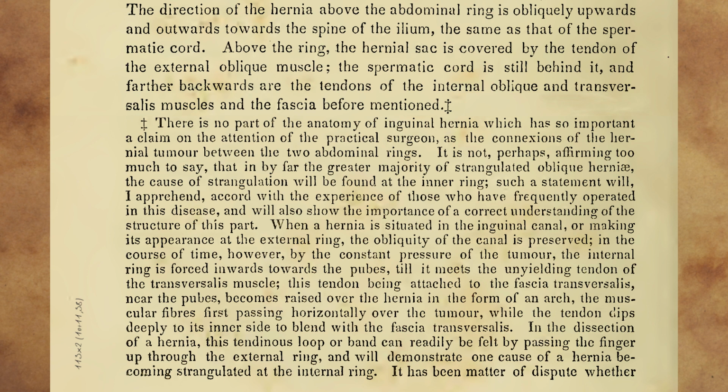Footnote. There is no part of the anatomy of inguinal hernia which has so important a claim on the attention of the practical surgeon as the connections of the hernial tumor between the two abdominal rings. It is not, perhaps, affirming too much to say that, in by far the greater majority of strangulated oblique herniae, the cause of strangulation will be found at the inner ring. Such a statement will, I apprehend, accord with the experience of those who have frequently operated in this disease, and will also show the importance of a correct understanding of the structure of this part.